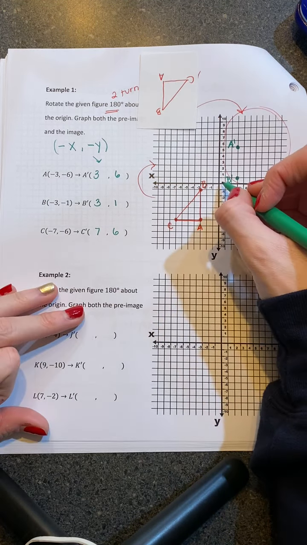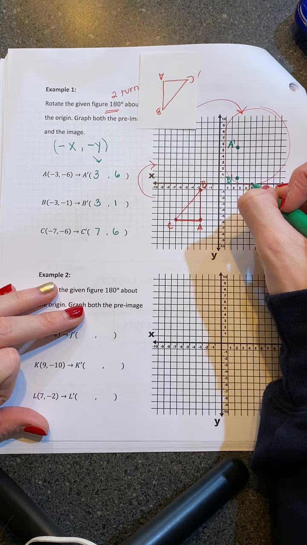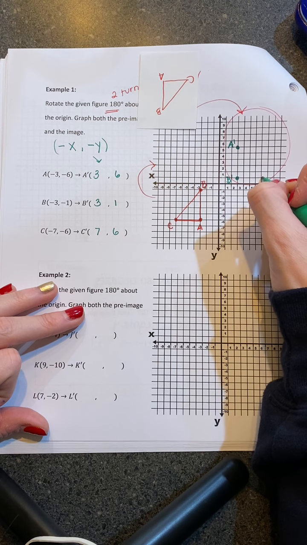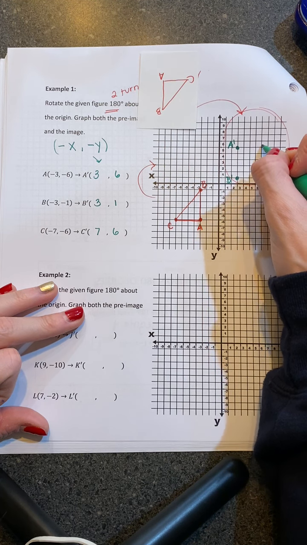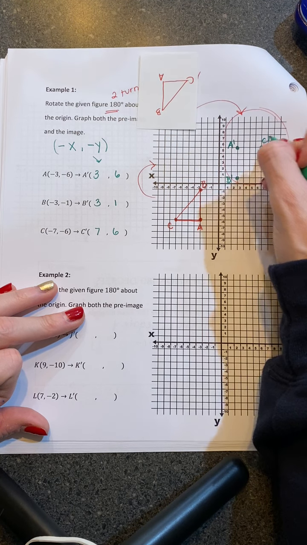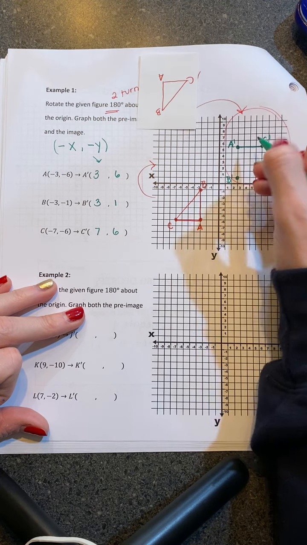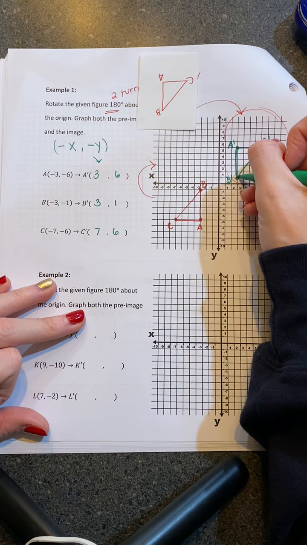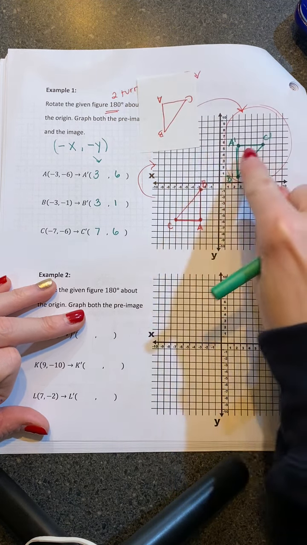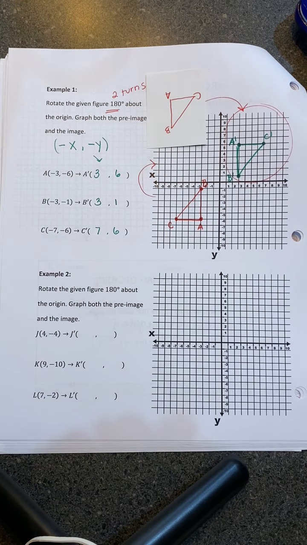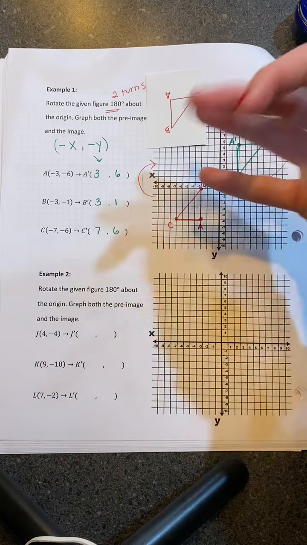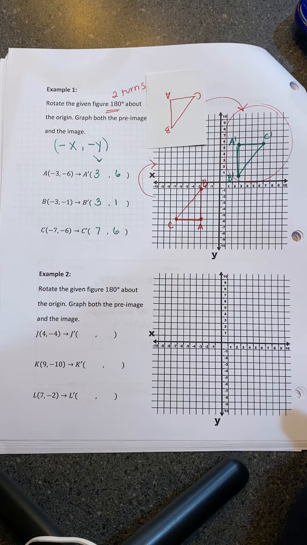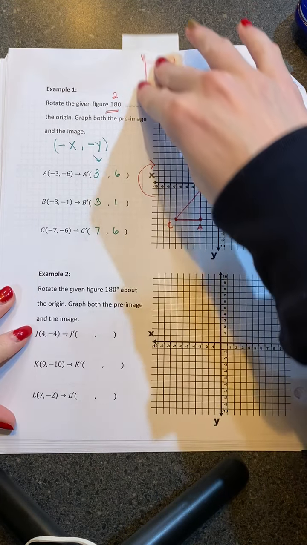And then 7, 6. 1, 2, 3, 4, 5, 6, 7. 1, 2, 3, 4, 5, 6. And that's my C prime. So it landed in the correct quadrant, and it's also facing in the correct direction. So it almost looks like the opposite of what you originally see here when we're doing 180-degree rotations.